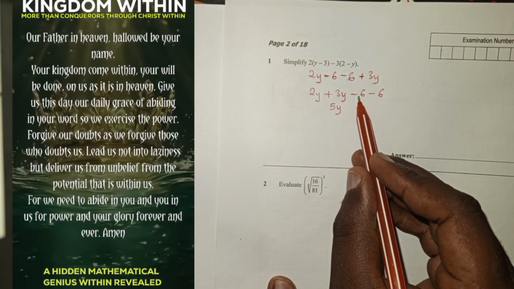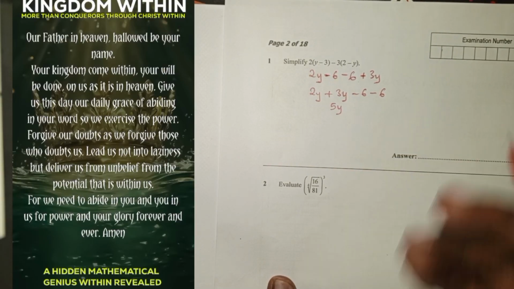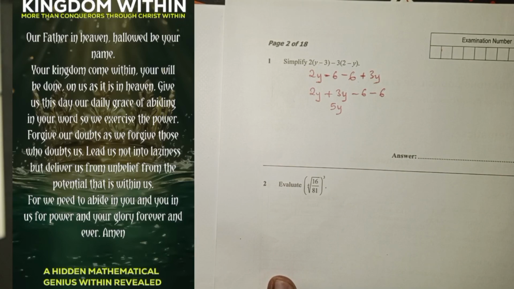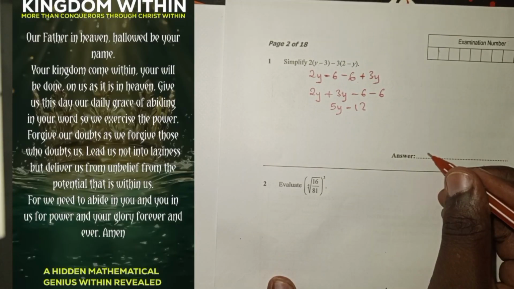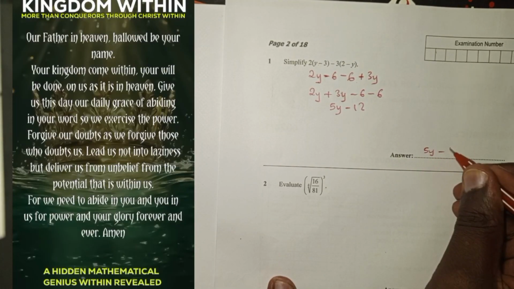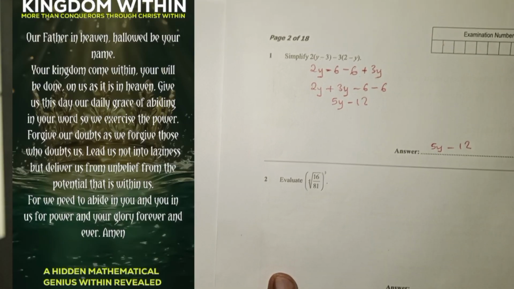So this is negative 6 minus 6. And we know that since these are same signs, we add and maintain the sign. So minus 6 minus 6, you get minus 12. So that is the answer: 5y minus 12.